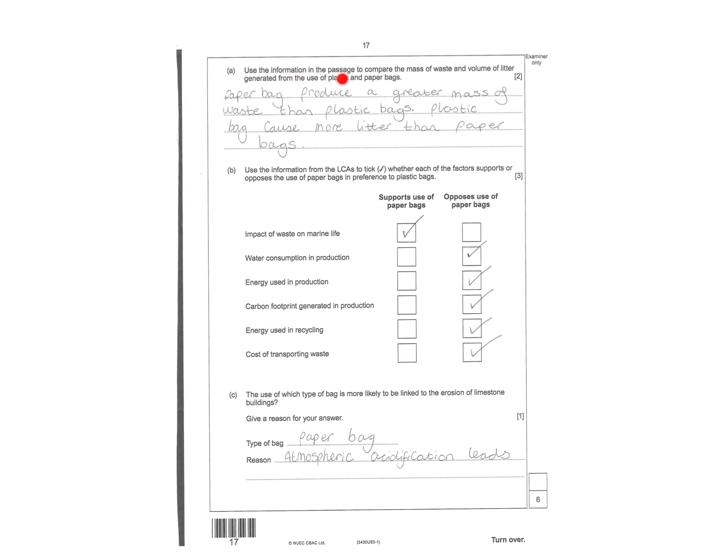Use the information in the passage to compare the mass waste and volume of litter generated by the use of paper and plastic bags. Paper bags can produce a greater mass waste than plastic bags. Plastics cause more litter than paper bags. That's all from the information, nothing that you need to know. Then tick, looking at LCAs, whether the factors support the use of paper bags in preference to plastic bags. The only one that does support the use of paper bags is this one. The rest of them support the use of plastic.